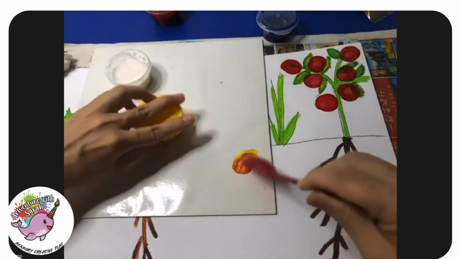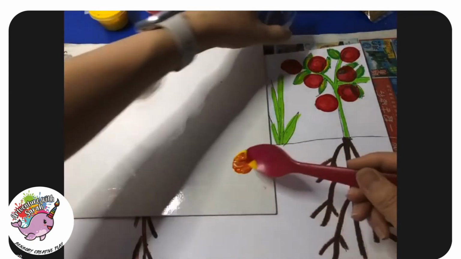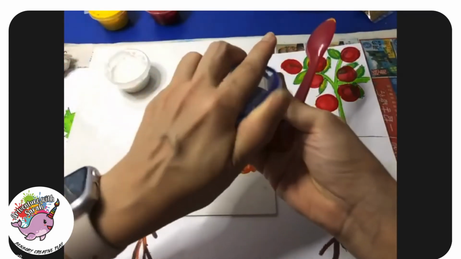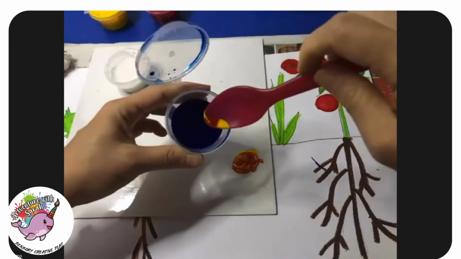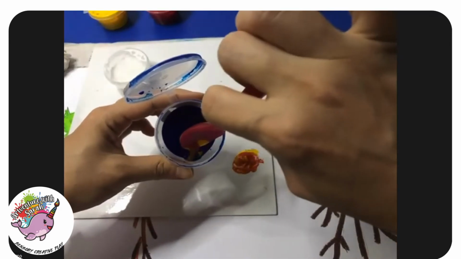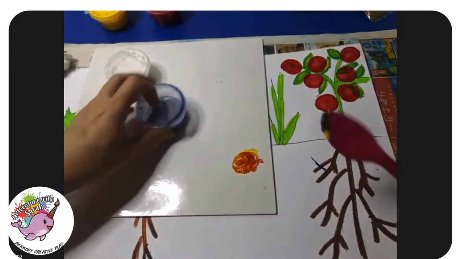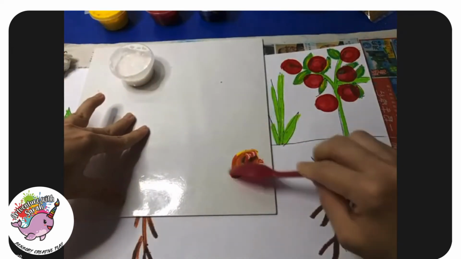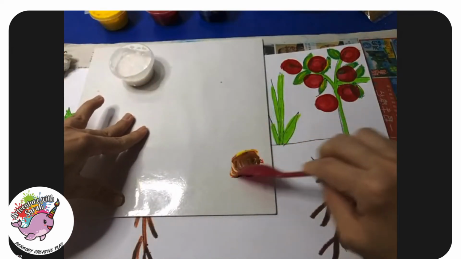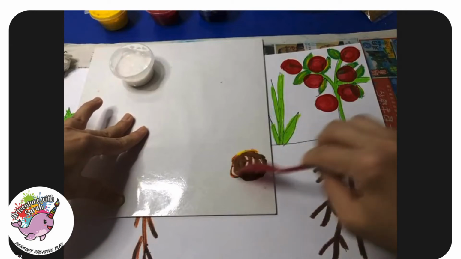All right, just a little blue, very little. Okay, because we don't have black. Best way to make brown color is actually yellow, red, and black. But since we don't have black, we're going to use blue. Okay.